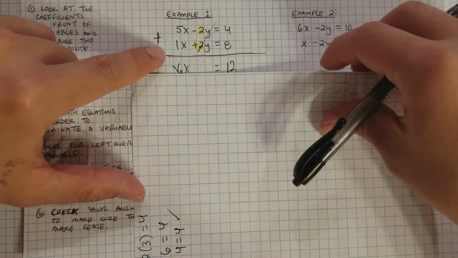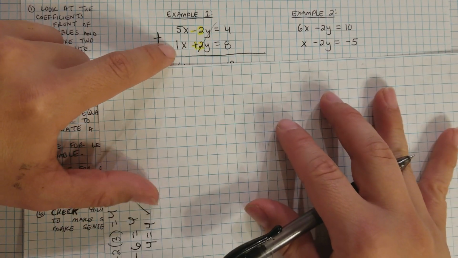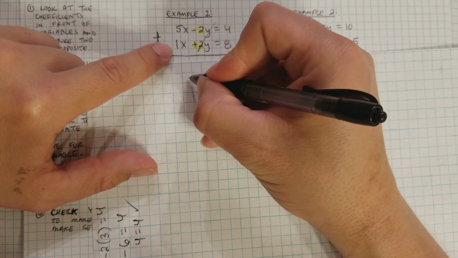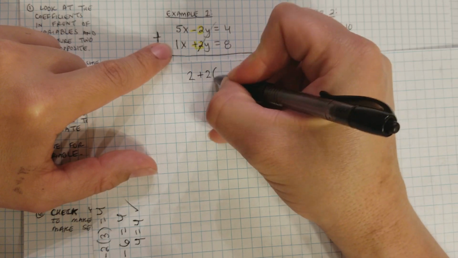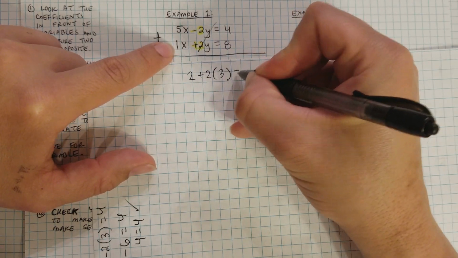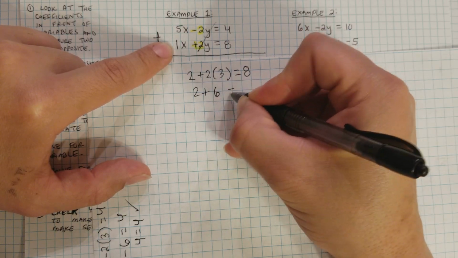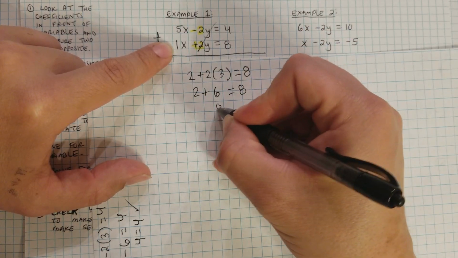Now we're going to check 1x plus 2y is equal to 8. Let's check that. x was equal to 2, so that's going to be 2 plus 2 times y, which happens to be 3, and then set that equal to 8. So that's 2 plus 3 times 2, which is 6, is equal to 8. So we get 8 equals 8.